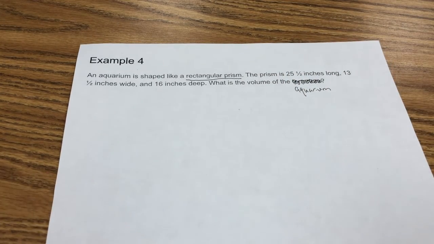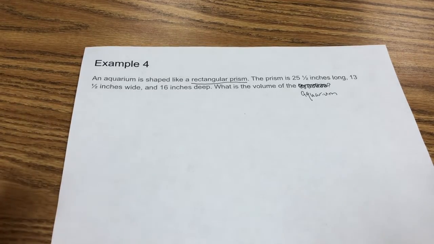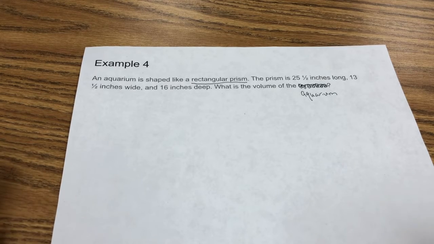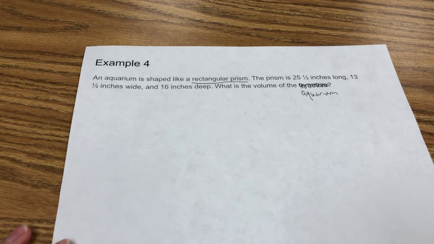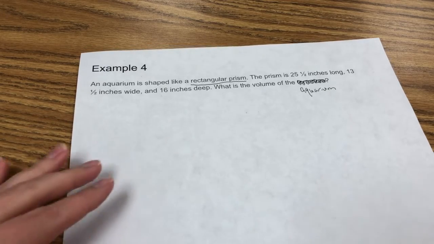So what is the volume of the aquarium? Because up here it tells us aquarium. So this is kind of saying, okay, how much water am I going to put in this aquarium? How much water can I use to fill it? That's why it's so important to know how to find volume, because then you know how much water or how much substance can go inside of that.